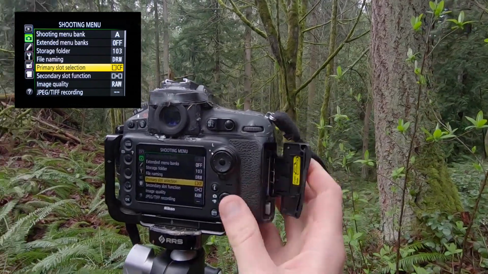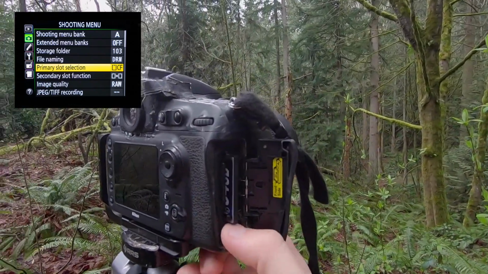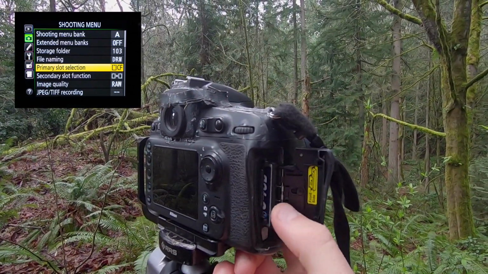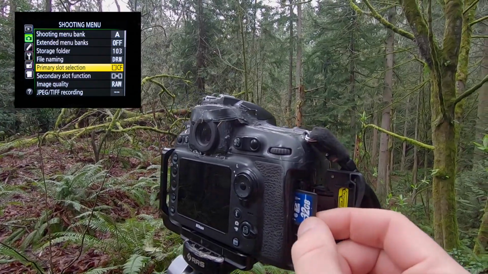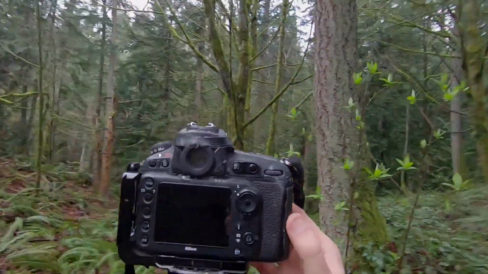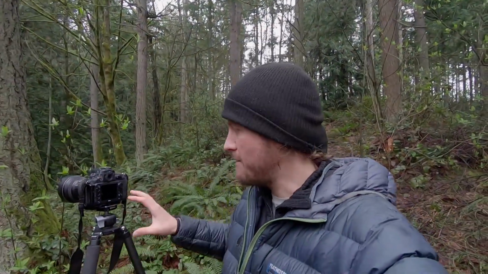So on this camera, I have a CF card, which is the big card, and then I have an SD card slot. My goal is to have the camera take the images to the CF card because it's a faster write speed. So it will take those images. Now while it's taking those images, there's a buffer in the camera that will write them to that SD card.